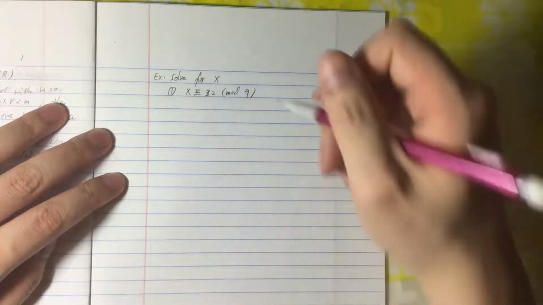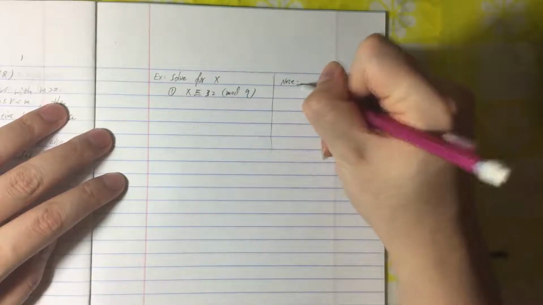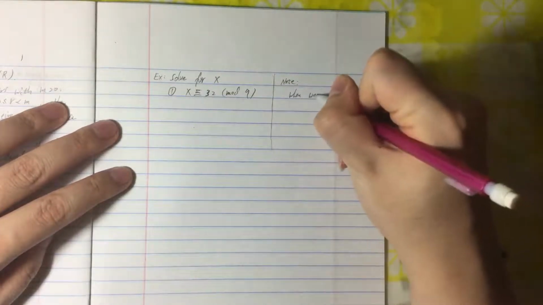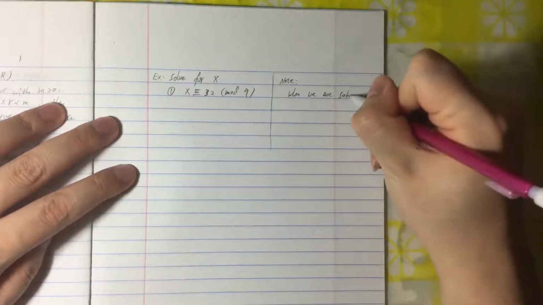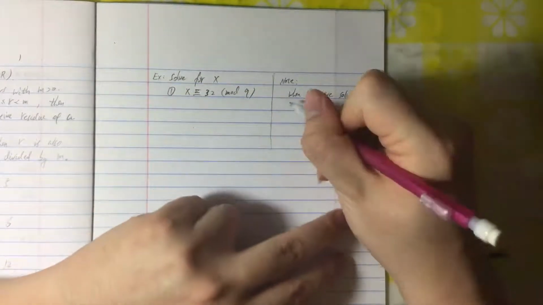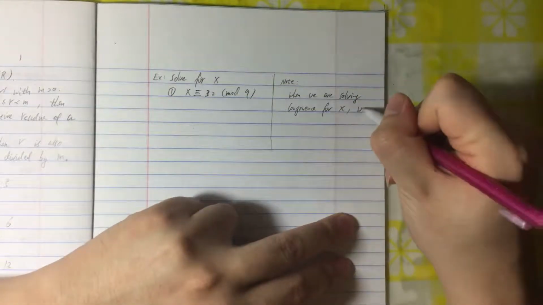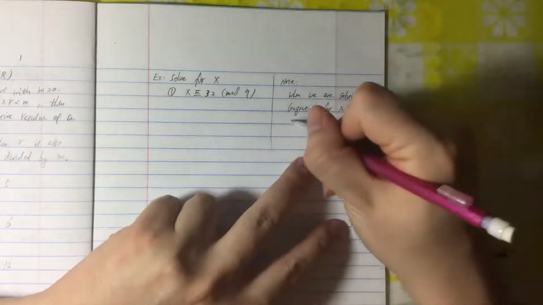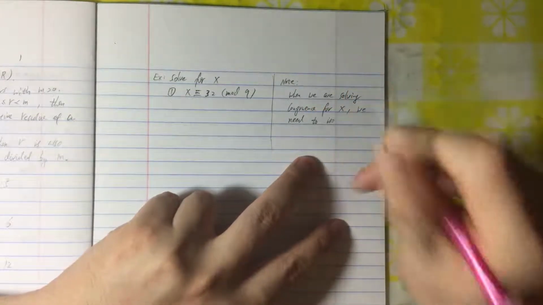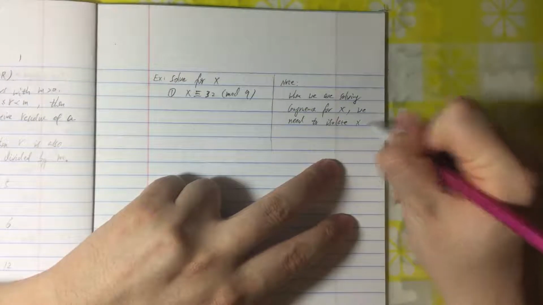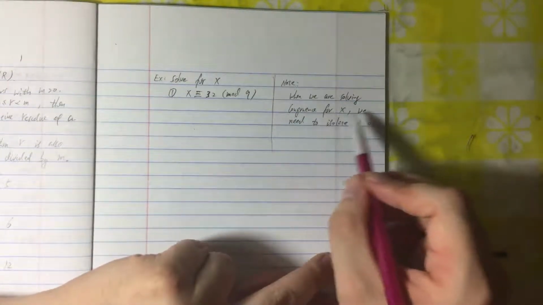When we are solving a congruence for x, we need to get x by itself on the left side, which means isolate x on the left side.